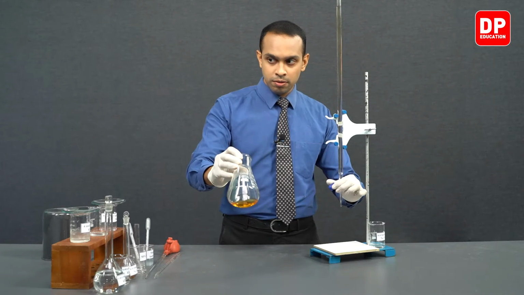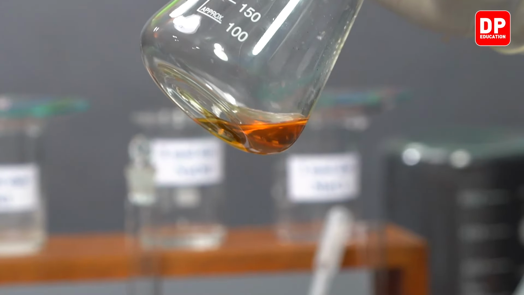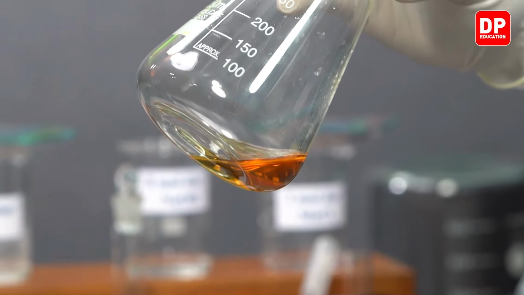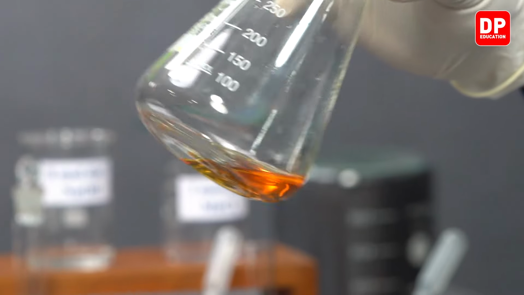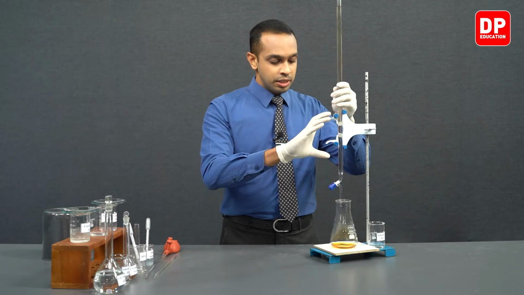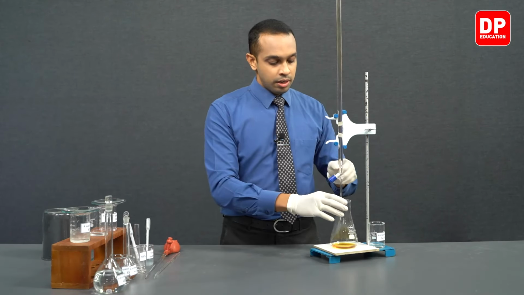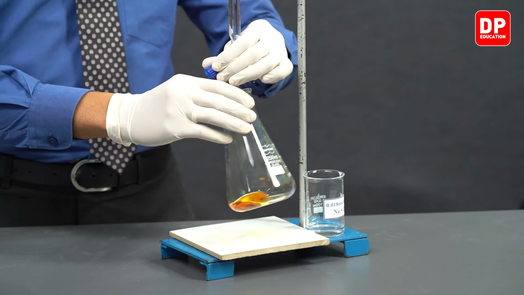Now students, you can observe the color is starting to decrease. Earlier on it was a brown color, now the brown color has decreased slightly. We will continue to add thiosulfate into this medium.